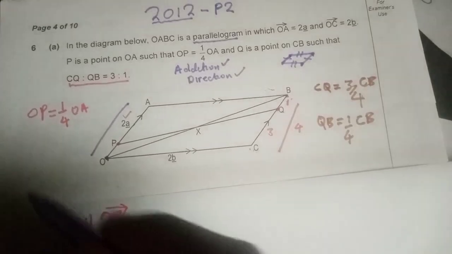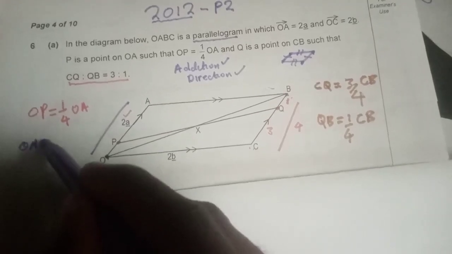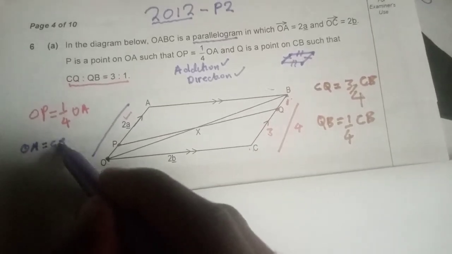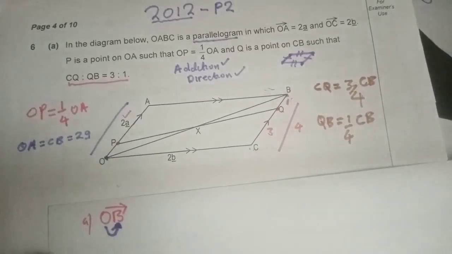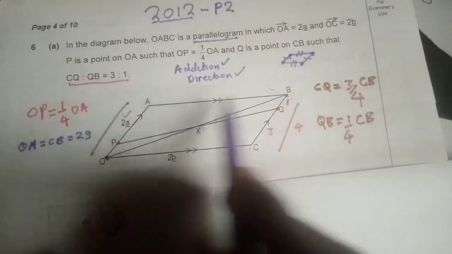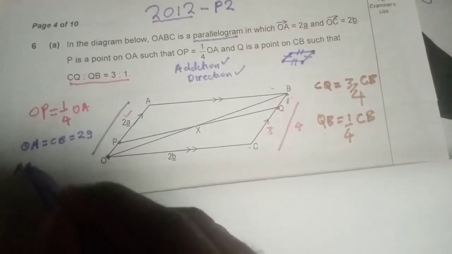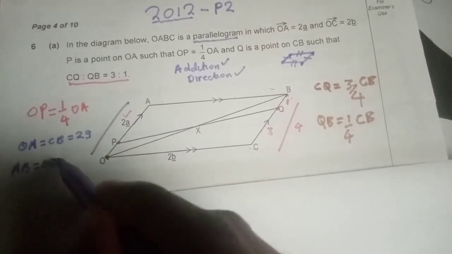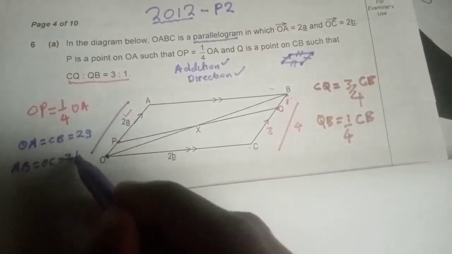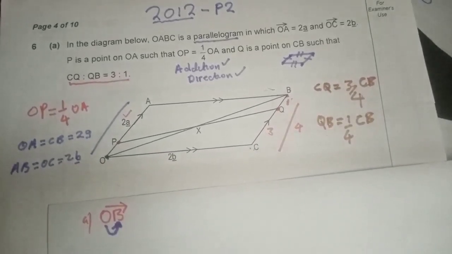So OA is equal to CB, and the vector is 2a. Same thing, AB and OC are equal. So AB is equal to OC, and it is 2b, since it's a parallelogram.